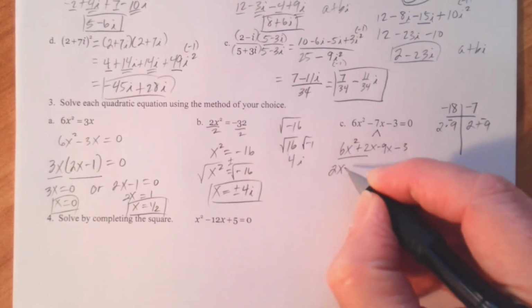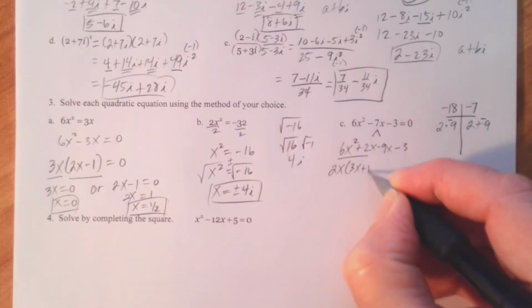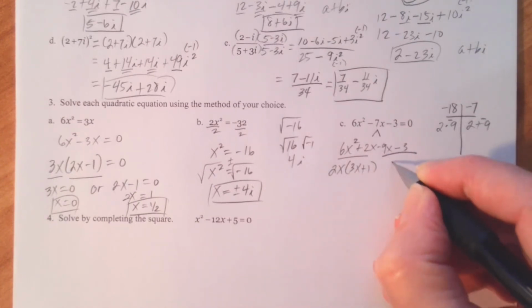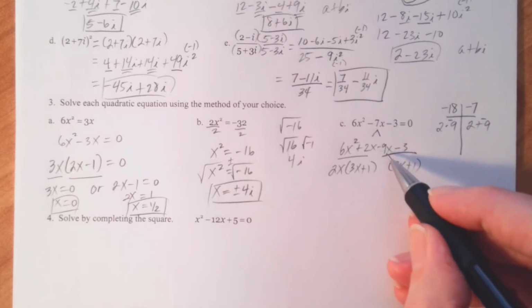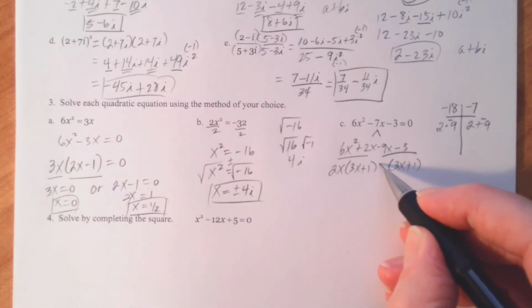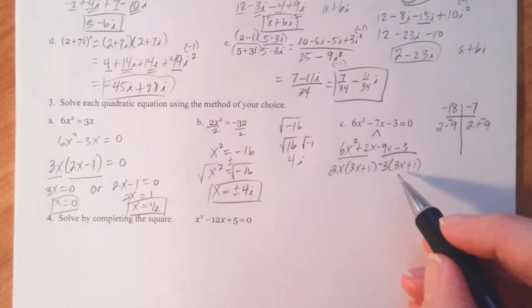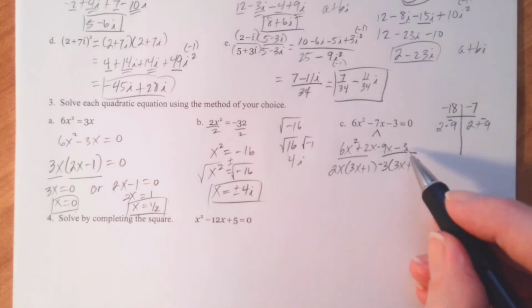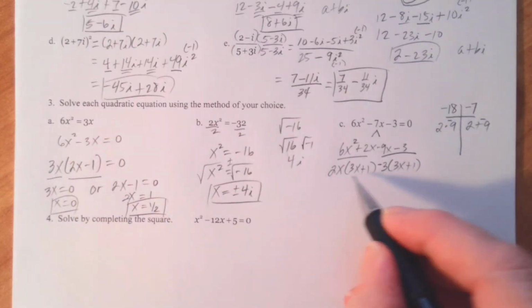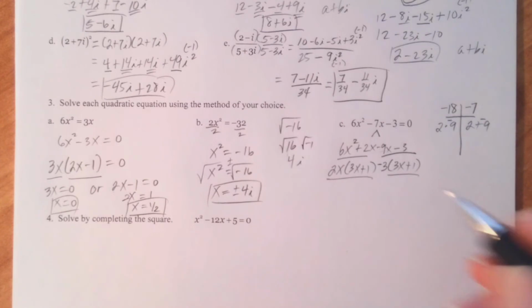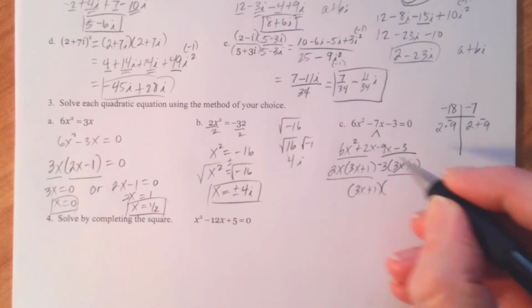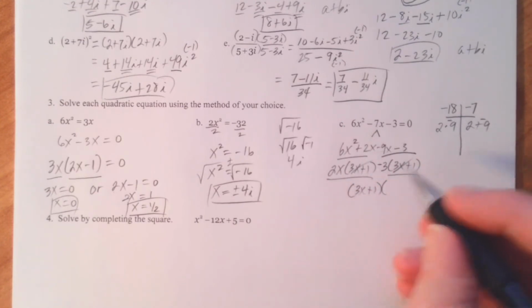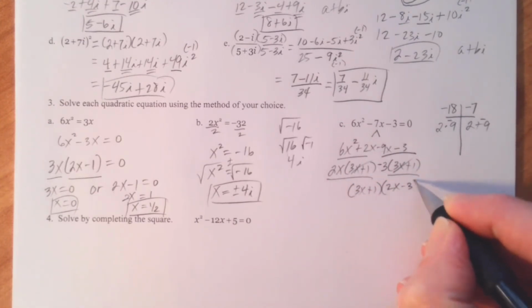This will be 2x times 3x plus 1. So when I factor here, I'm expecting a 3x plus 1. And notice to get that minus 9x, I need to multiply by negative 3. And then notice negative 3 times 1 also gives you this other negative 3. So we're going to end up with 2 terms with a common factor of 3x plus 1. And if you cross those out, you can see the other factor is 2x minus 3.